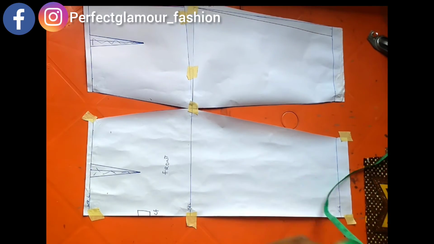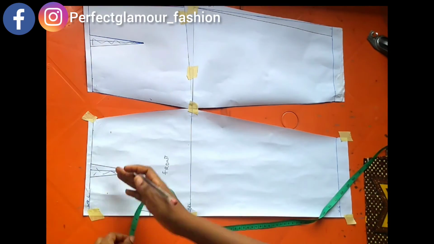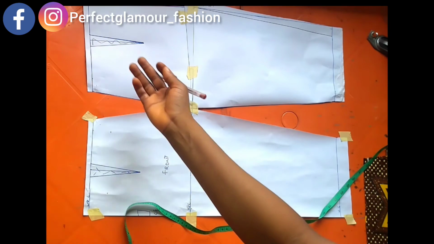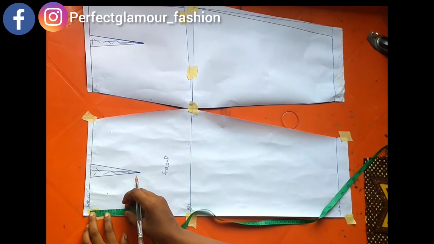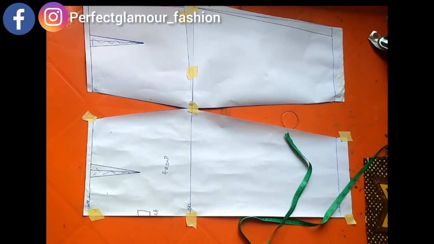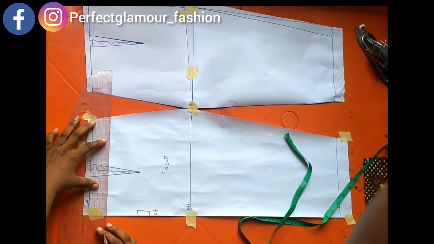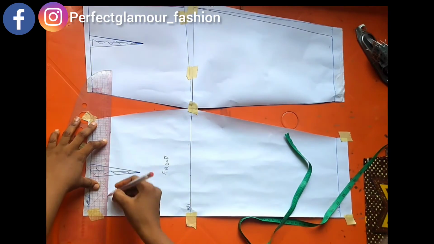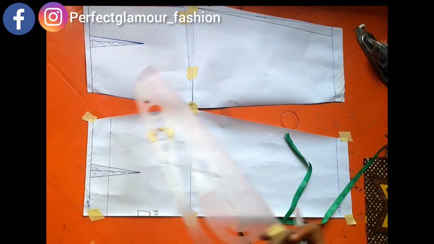Guys, I also did a butt lift tutorial. Yes, how you can contour your bum. That's the reason why you're seeing that our back piece is looking different from our basic bodice block, and the video is right here on this channel, so go there. I'm going to link it in the description box.